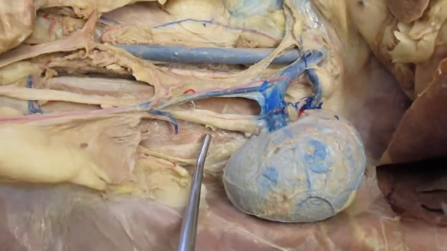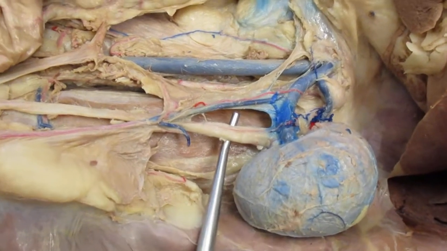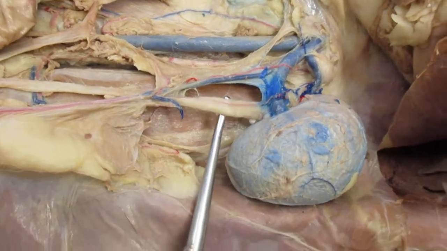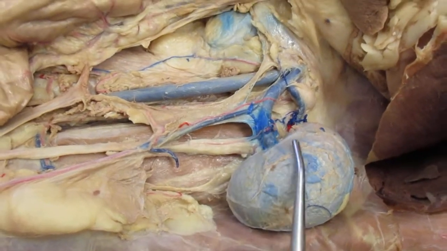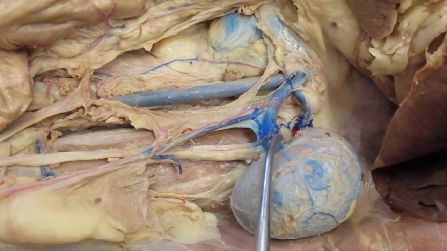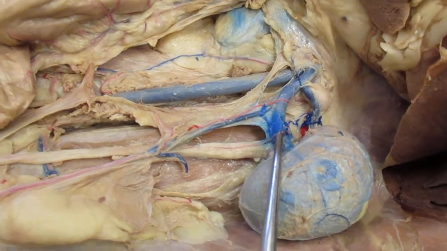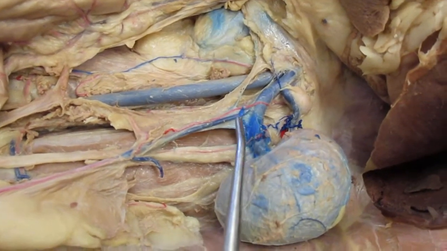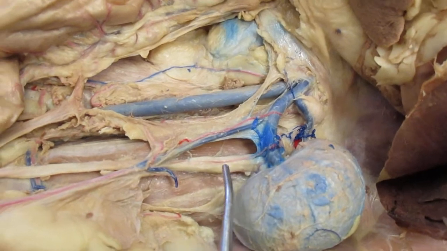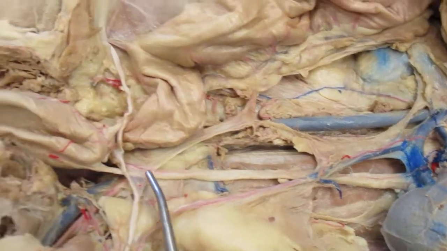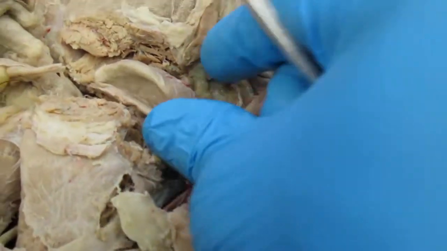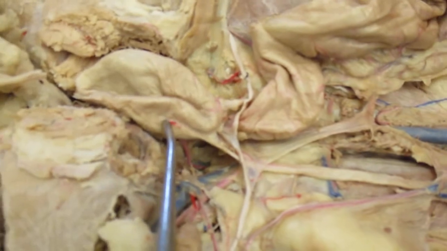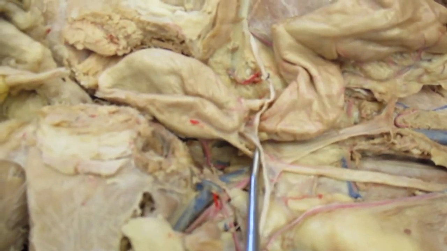Now, another structure I'll show you is the ureter. So you can see the ureter here, kidney, renal vein. The ureter is going to be going down through here, and it's going to then connect to the bladder, the urinary bladder, like we see here.